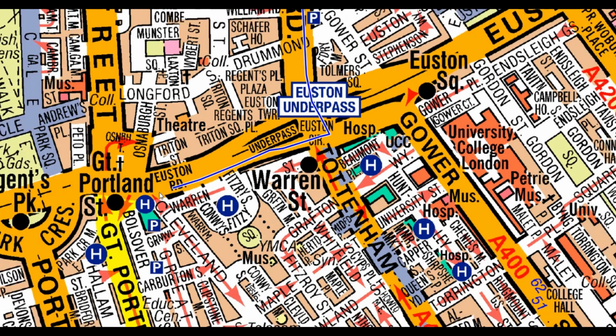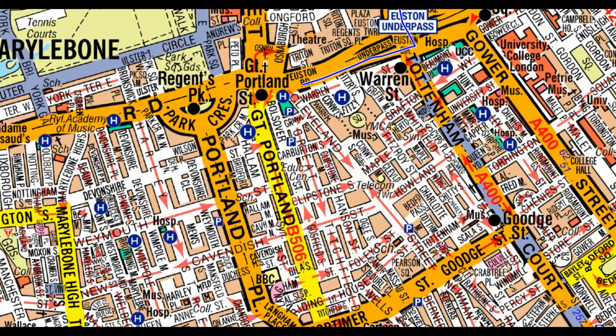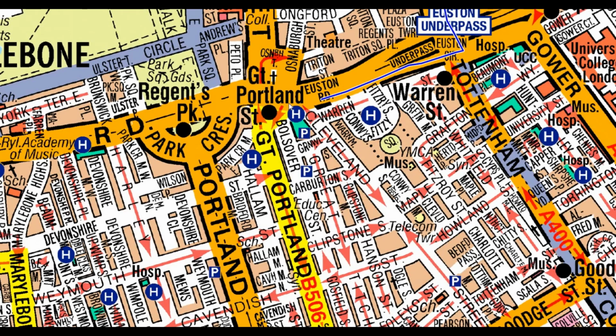And then when I'm here, I could either use Great Portland or I can use Portland Street. Okay, so I will decide to use this yellow road here. There's an arrow going into here, and then I can go straight down.